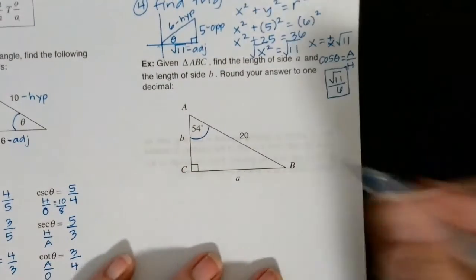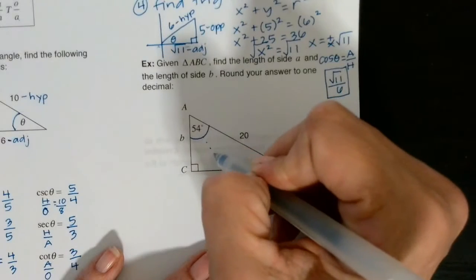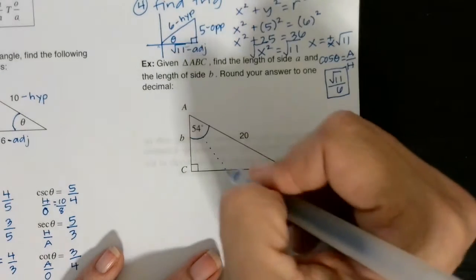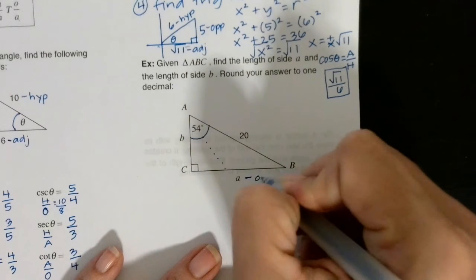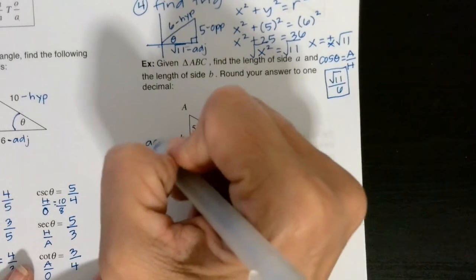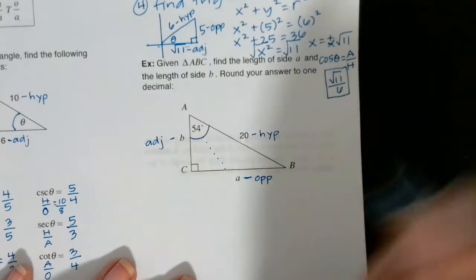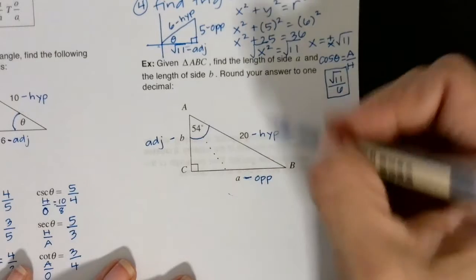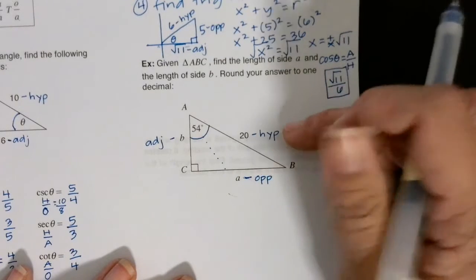So what we're going to do, this one's a little different. We are going to set up a trig function and we're going to use our calculator. So with respect to this 54-degree angle, this is opposite, and this one is adjacent, and this one is the hypotenuse. So if I want to know A, I'm going to need to use opposite over hypotenuse.